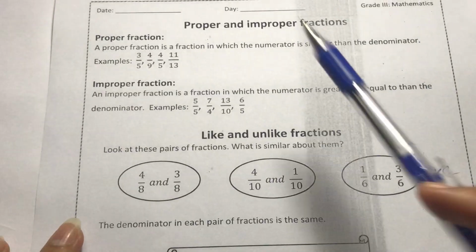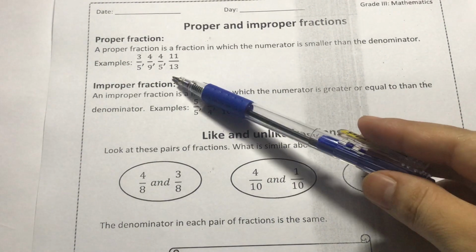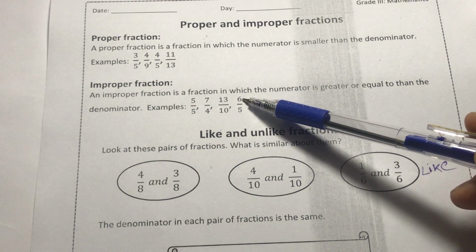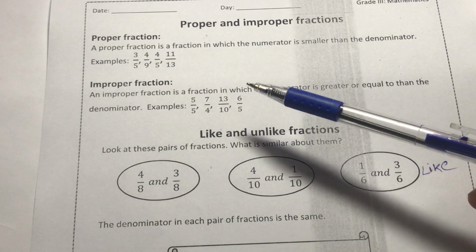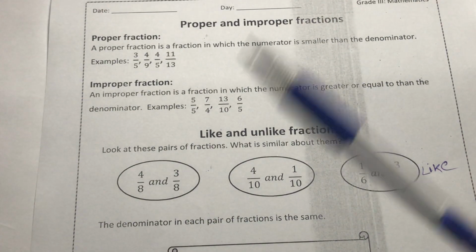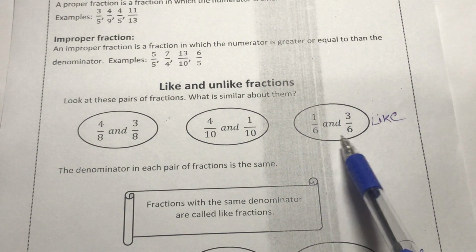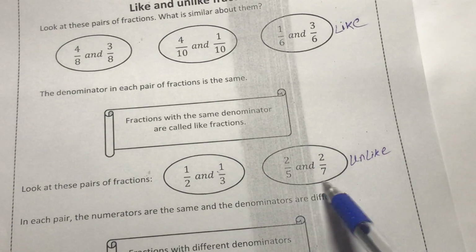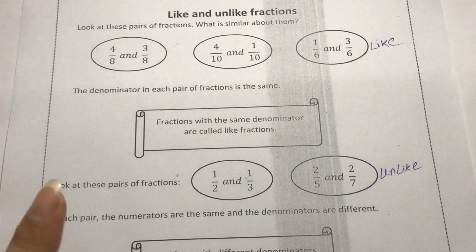So what we have learnt in today's lesson: a fraction in which the numerator is smaller than the denominator is called a proper fraction. A fraction in which the numerator is greater than or equal to the denominator is called an improper fraction. Two fractions are called like fractions if they have same denominators. Two fractions are called unlike fractions if they have different denominators, right? Understood?